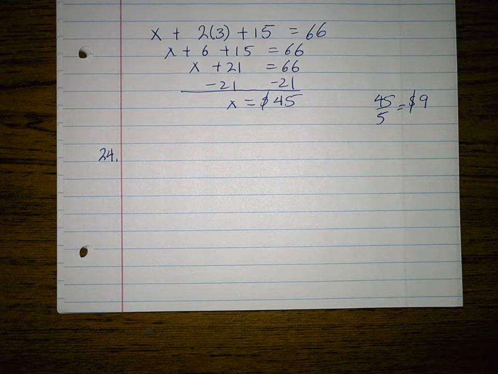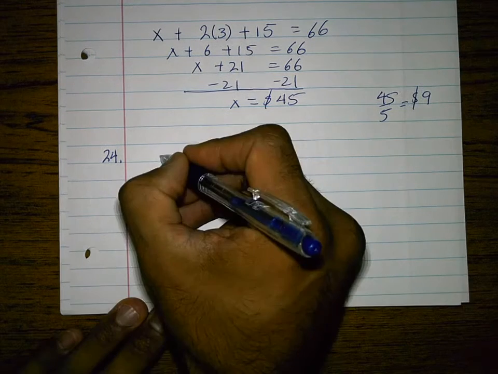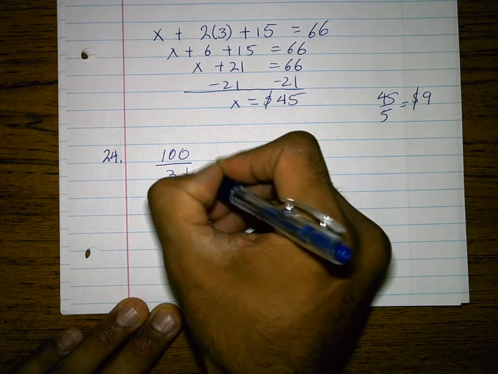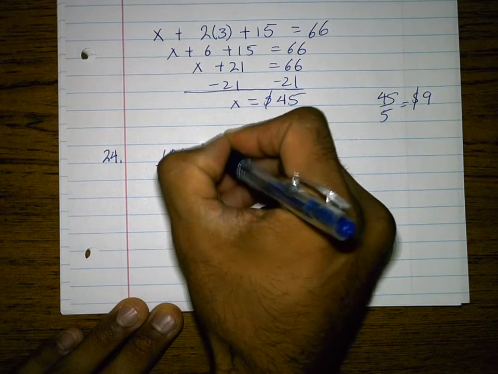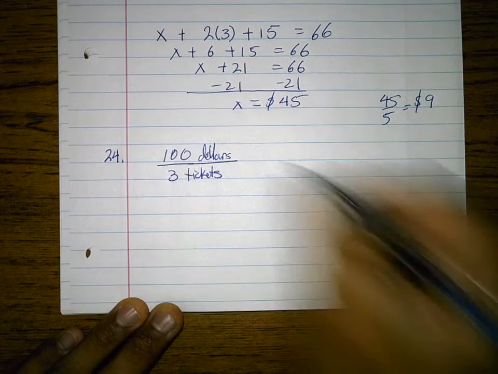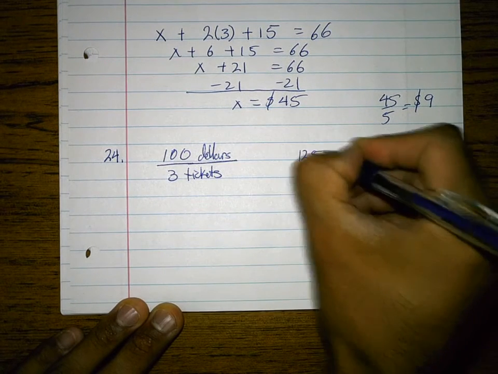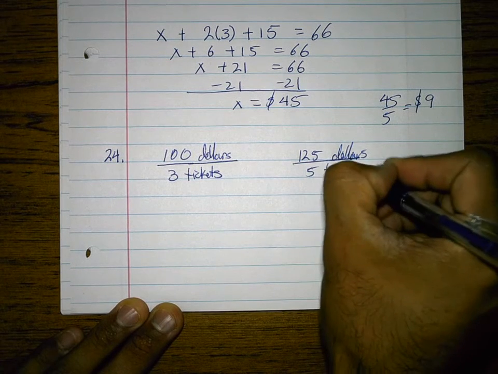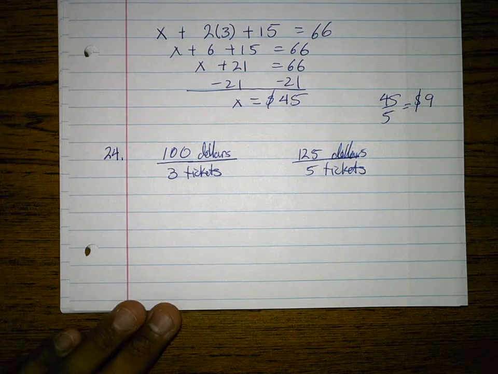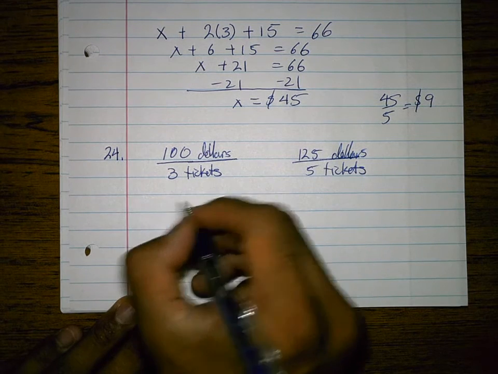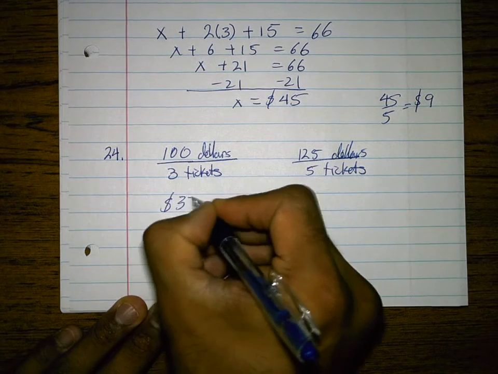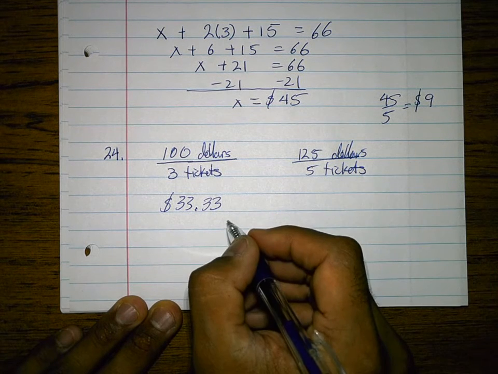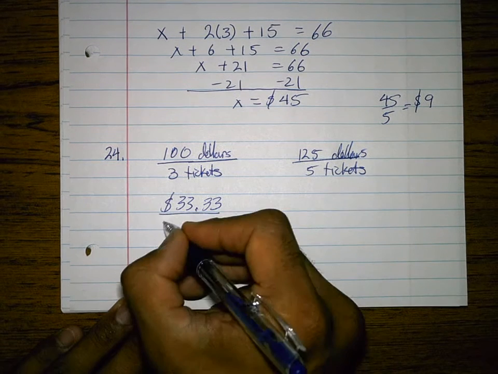So let's go ahead and write the 2 scenarios. So for $100, you can get 3 tickets. Okay, 3 tickets, $100. For $125, you can get 5 tickets. So if I divide this out, this is going to be $33.33 for 1 ticket.